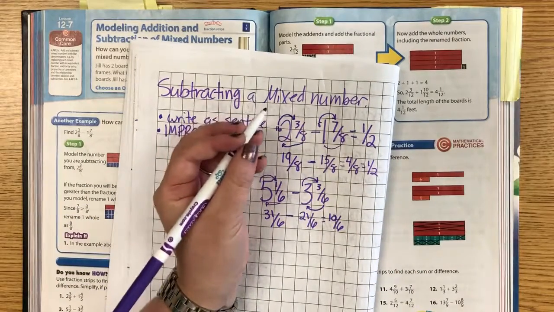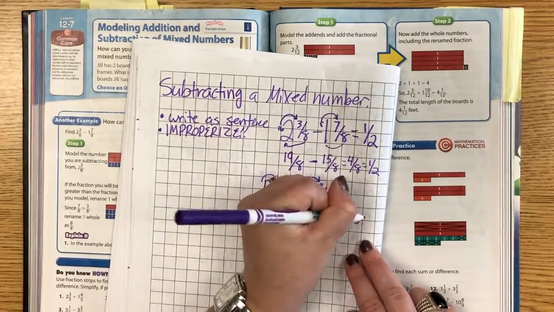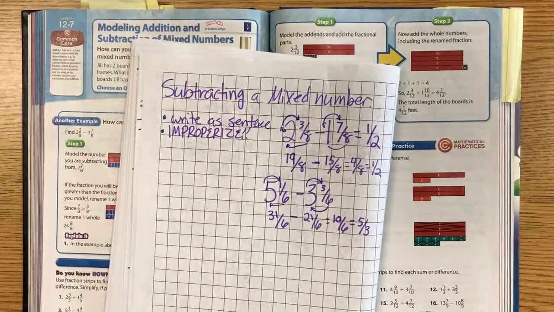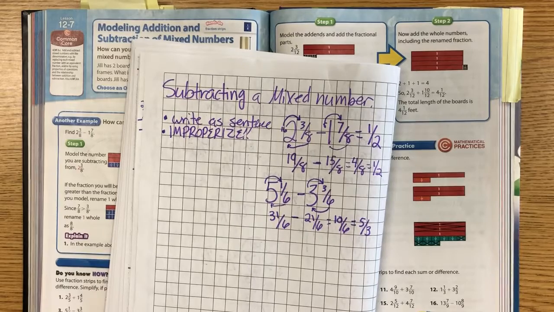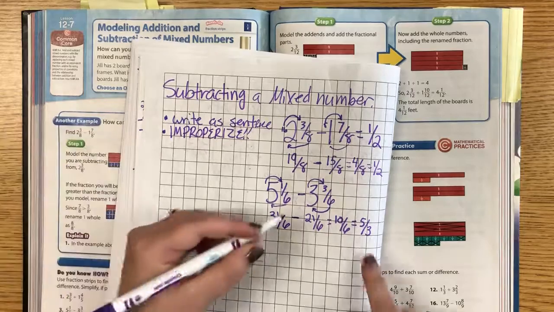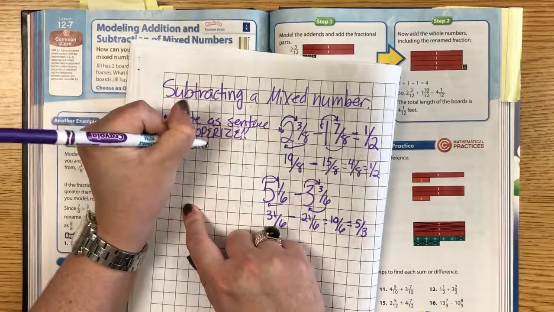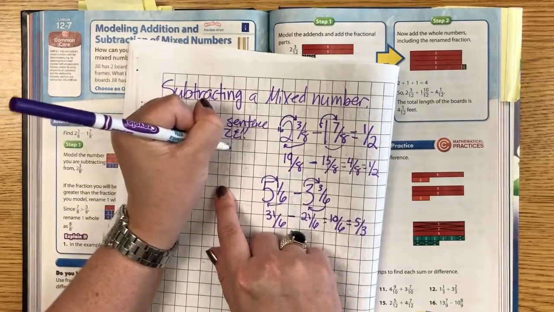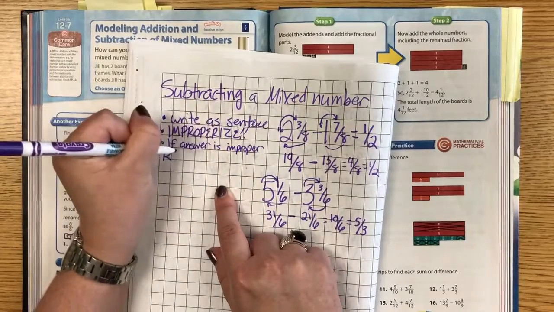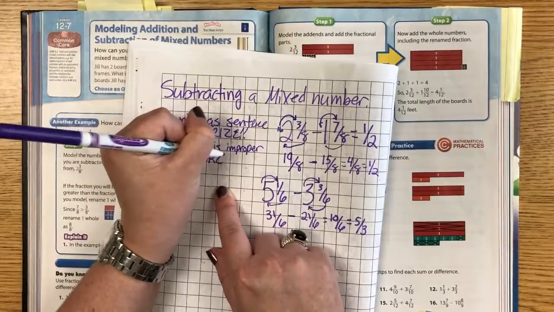Can that be reduced? Yes. To 5/3. Can that go down? Can that be simplified? No. Is that improper? Yes. So I need to re-properize. If your answer is improper, then you need to re-properize.